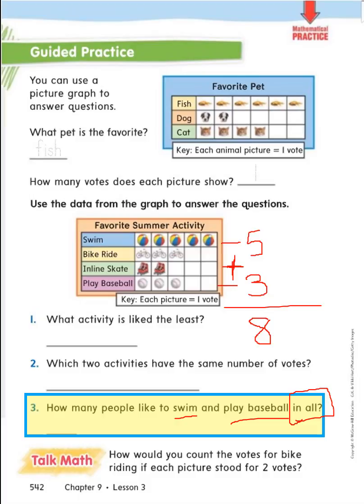Now look all the way down at the bottom. How would you count the votes for bike riding if each picture stood for 2 votes? So imagine, and here's the bike riding row. Imagine each of these pictures was actually a 2. Not 1, but 2.